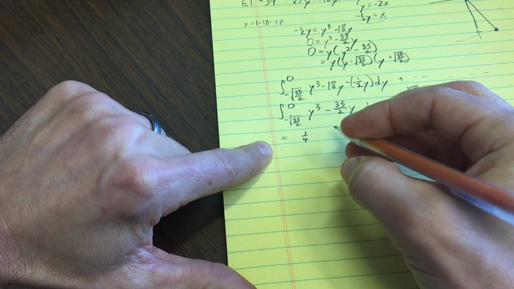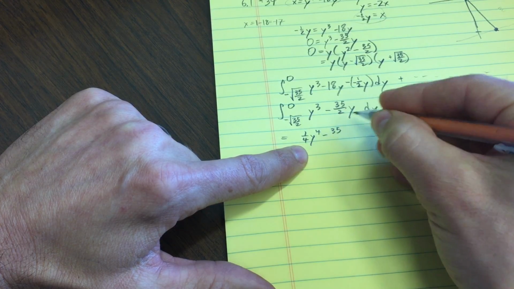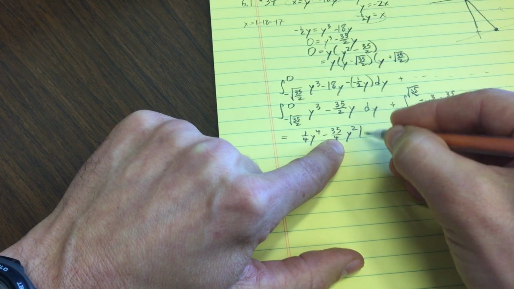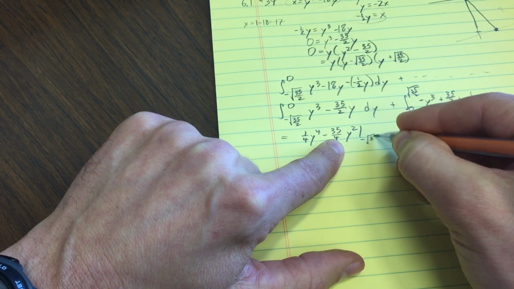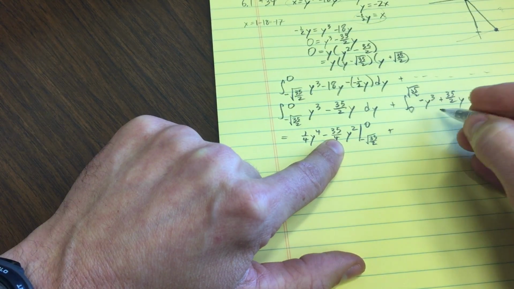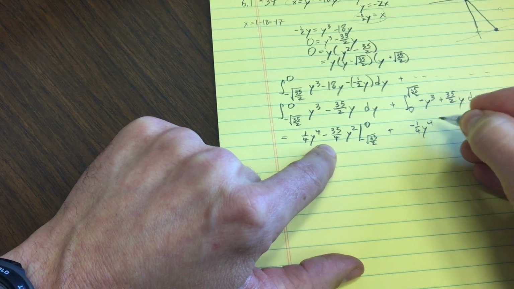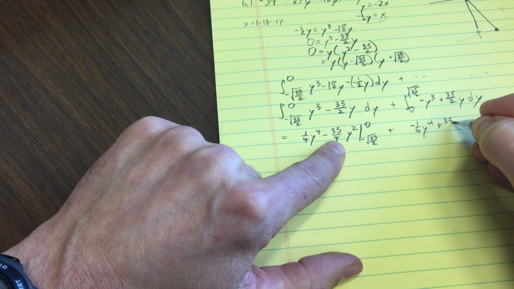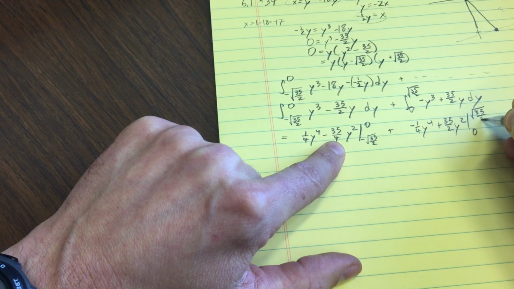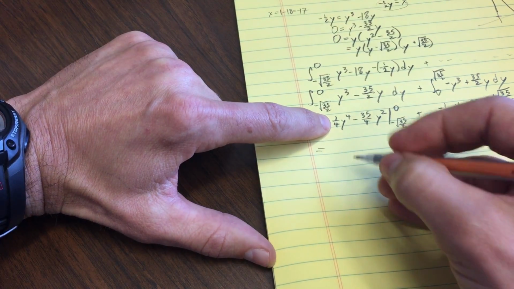We get 1/4 y to the 4th minus 35/4 y squared, since we divide by 2, evaluated from negative root 35/2 to 0, plus the same thing here: negative 1/4 y to the 4th plus 35/4 y squared, evaluated from 0 to root 35/2. Plugging this in, everything gets surprisingly nice.